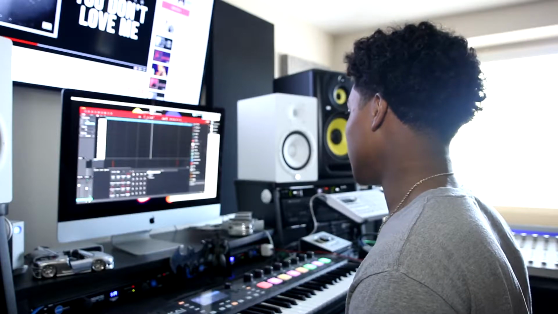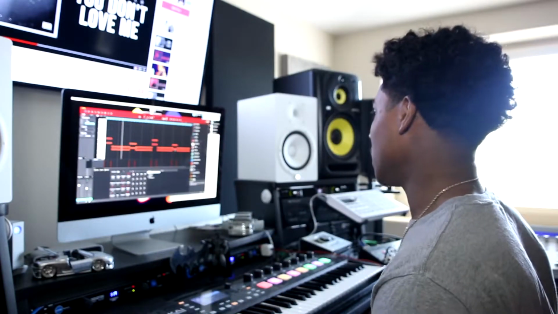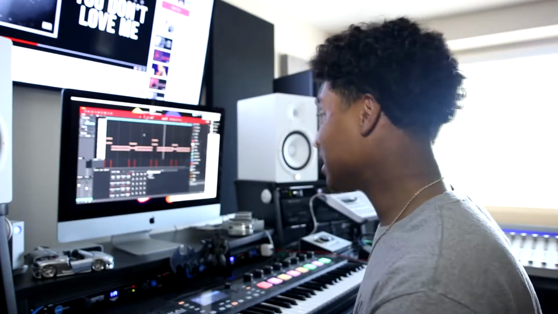Okay, so now you see, I'm gonna go ahead and I always edit my notes. As you can see, you got the notes right here. I always edit my notes, because you don't want to edit your notes too much to where it's robotic, but you want to edit it to where it's like Beethoven played them. So let's see how that sounds now.